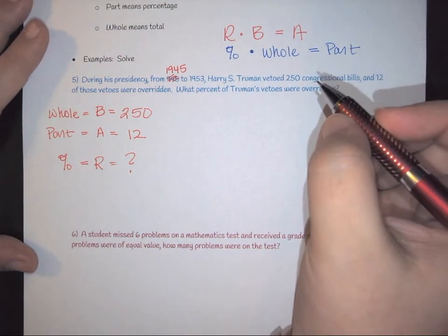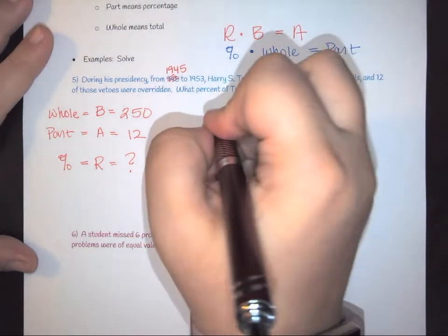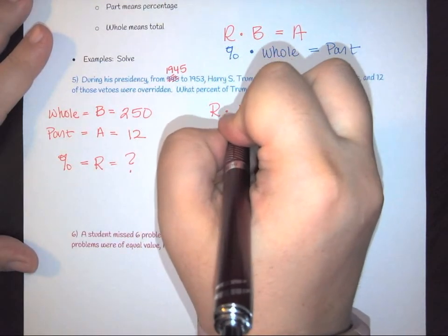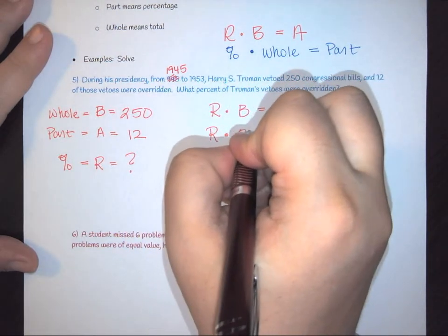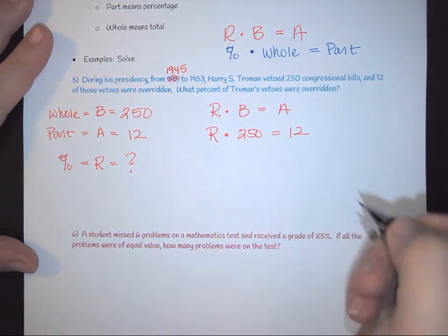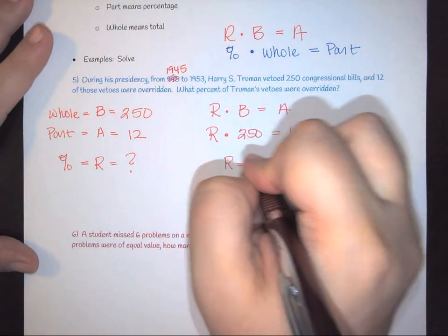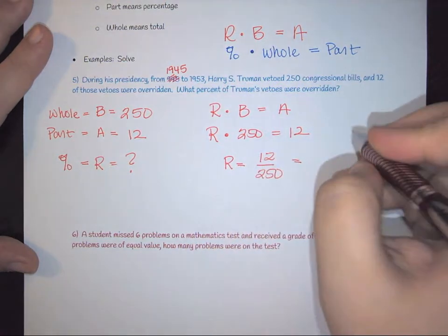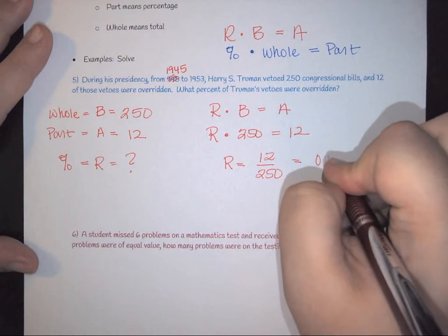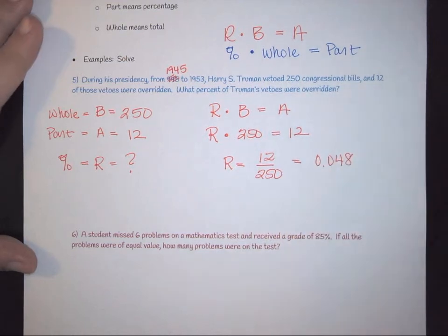So here, we again would have R times B equals A. So this is going to be R times 250 equals 12. So my rate is going to be 12 over 250, which is going to give you 0.048. And then here, we would then have to convert that into a percent.